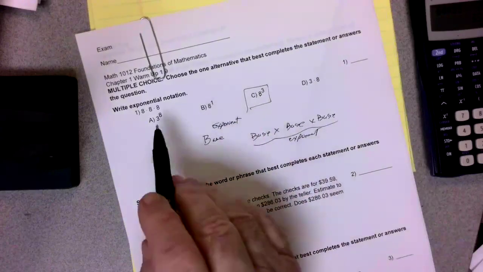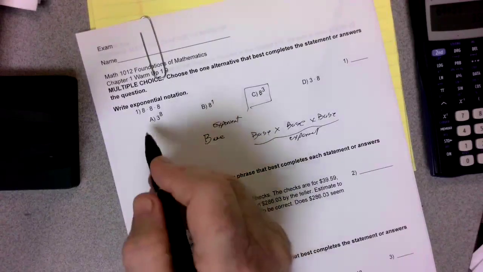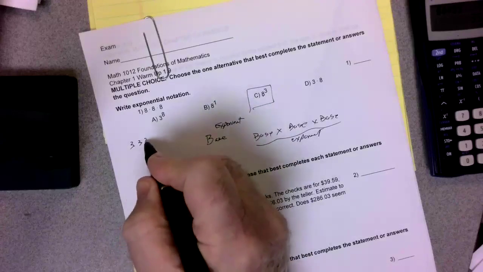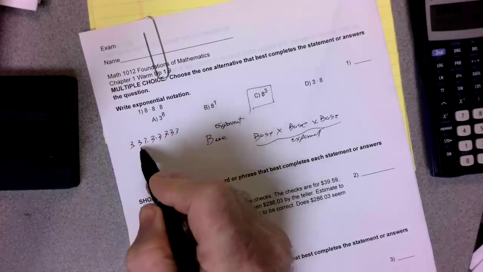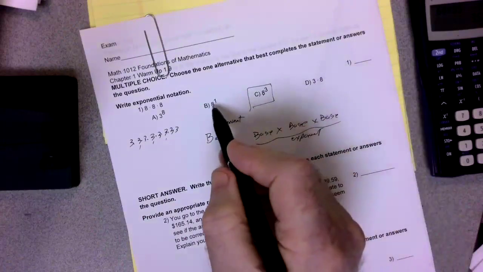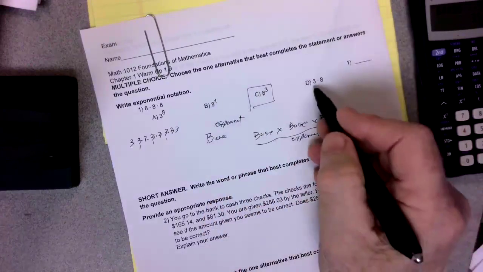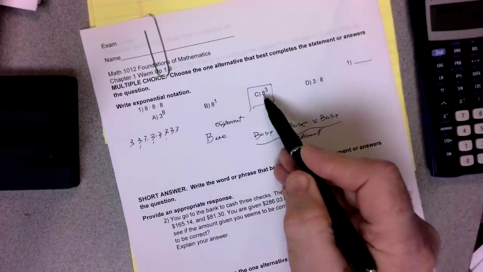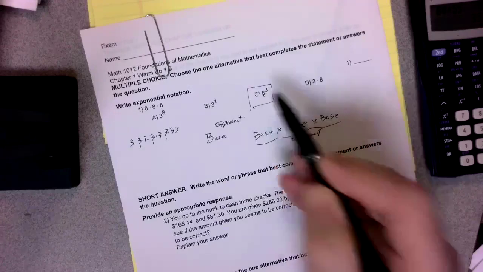So let's look at these. The base here is 3 and the exponent's 8. This answer would look like 3 times 3 times 3 times 3 times 3 times 3, if I got 8 of them. See the difference? This one is 8 to the 3rd. Don't get confused. This does not mean 8 times 3 or 3 times 8. It means 8 times itself 3 times.